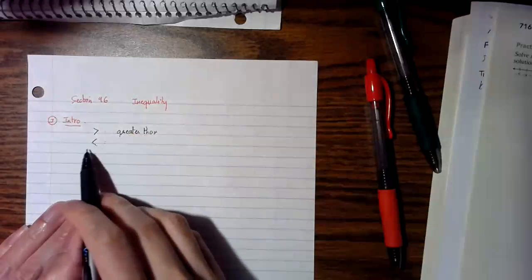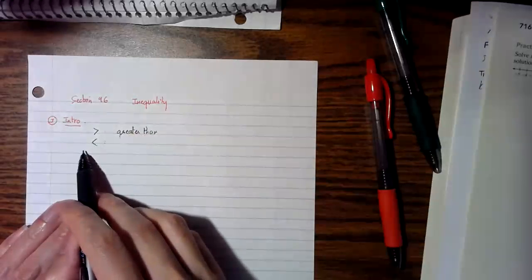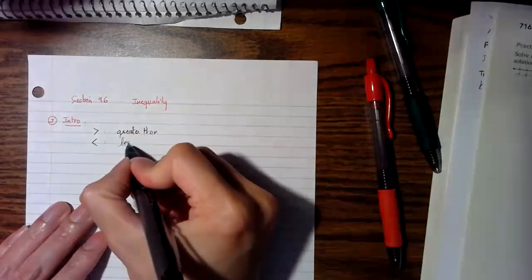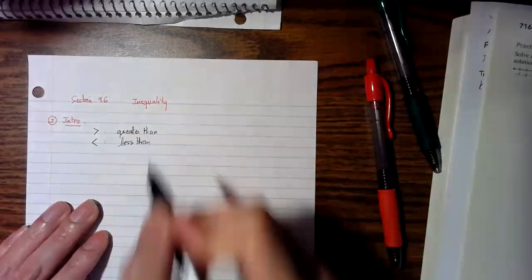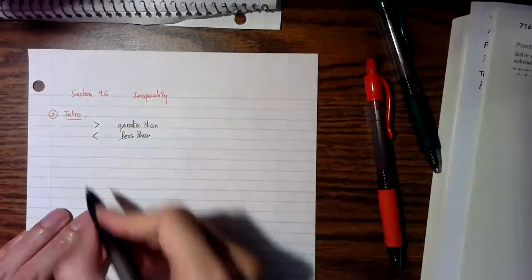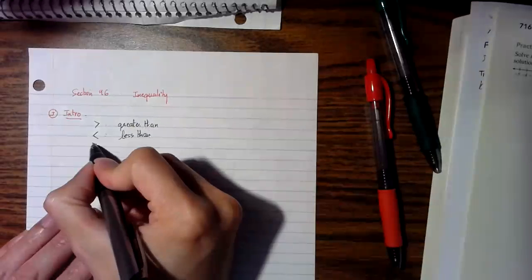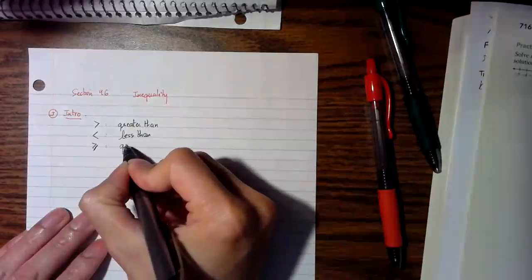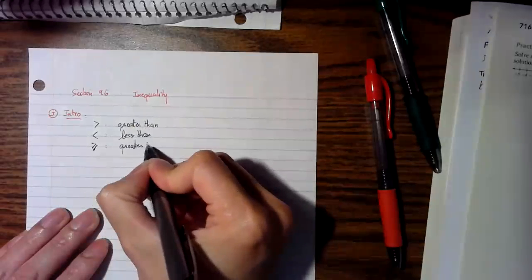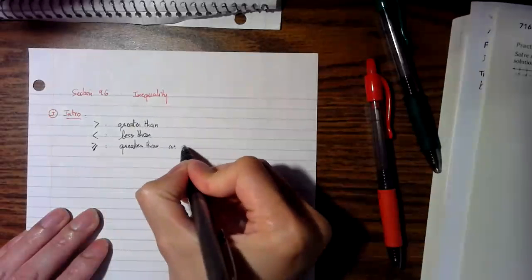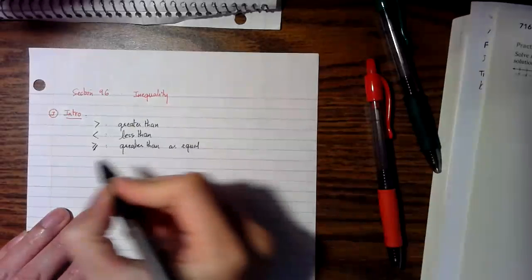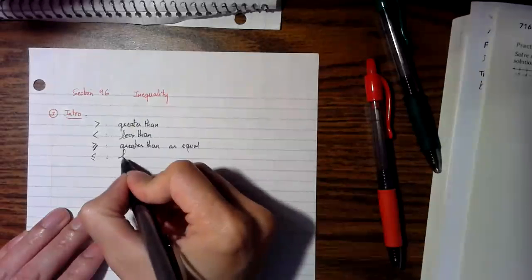If you have the arrow pointed to the left, you have less than. Then you have greater than, and you put the bar like this, so we have greater than or equal. And this is less than or equal.